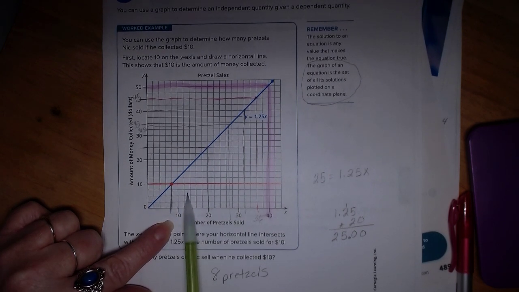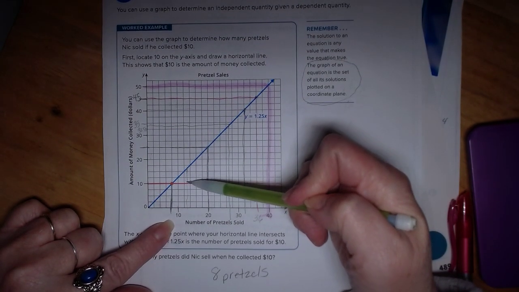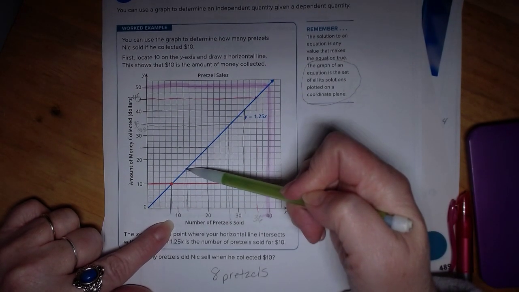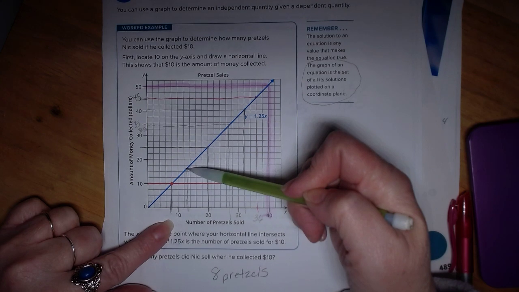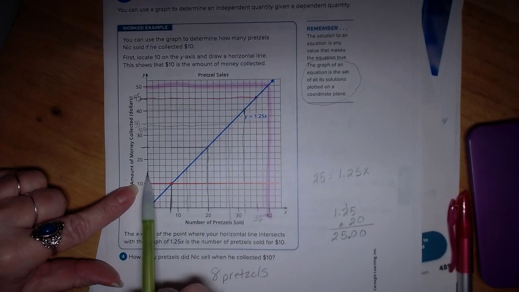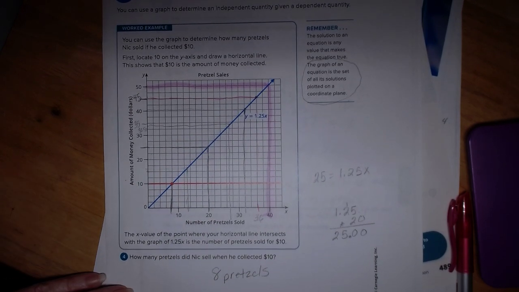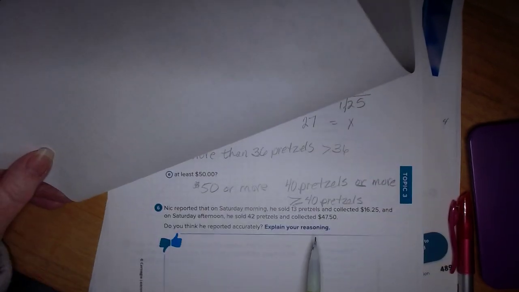So 13 pretzels would be here. And he's saying that this is how much? $16.25. Okay, well, this is 15, so based on the way the graph is looking, I would agree with that.